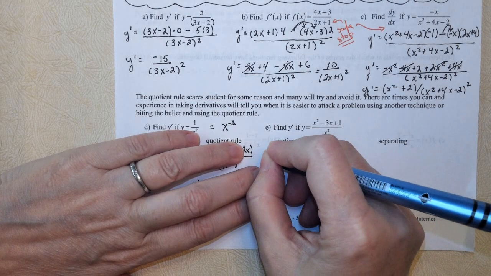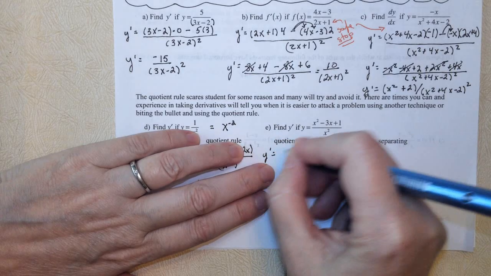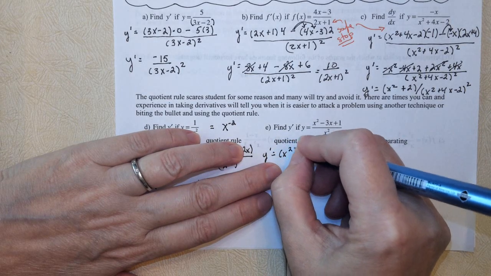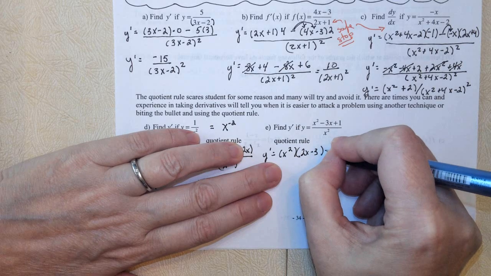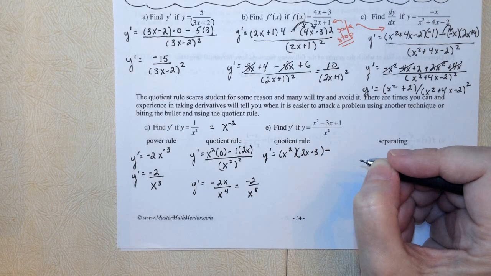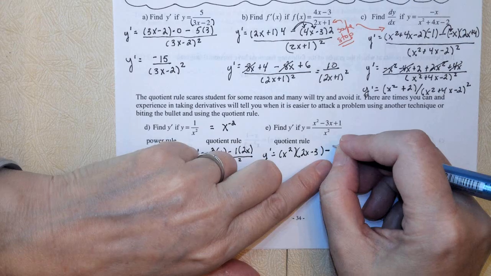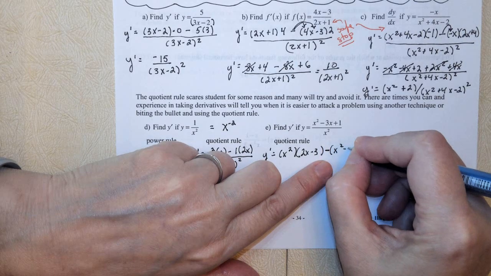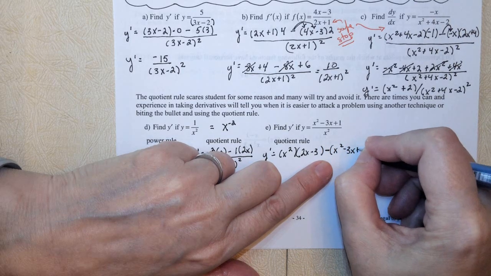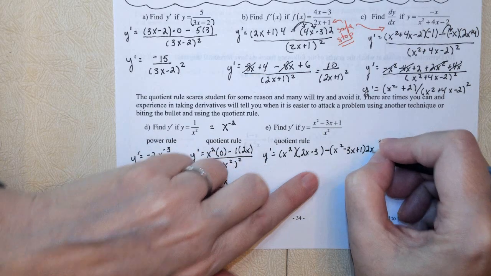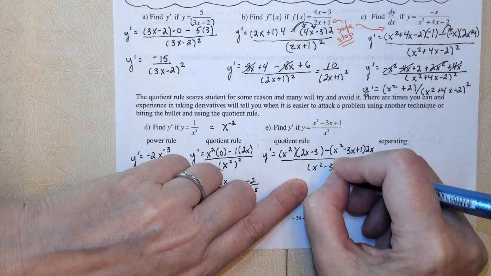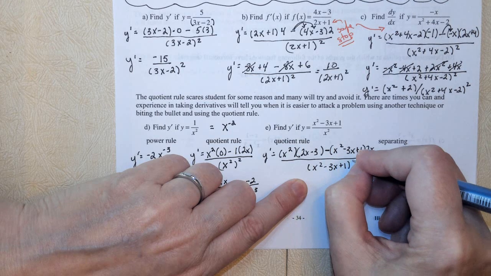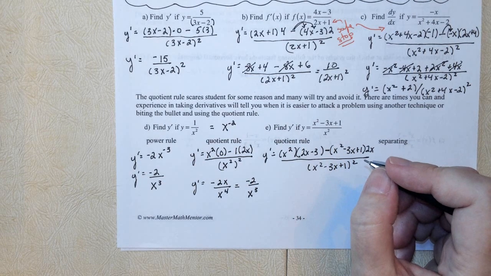So let's try our quotient rule. Bottom, derivative of the top, minus, notice that's going to be a lot on top now, top, derivative of the bottom, all over, and then x squared minus 3x plus 1, quantity squared.